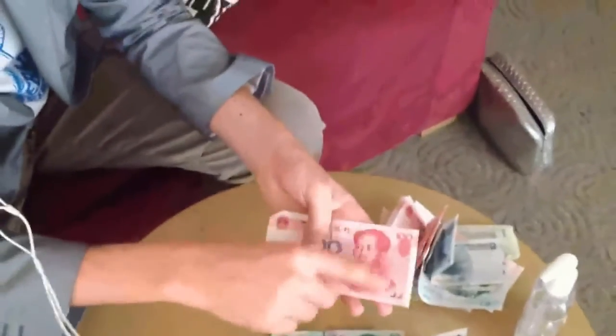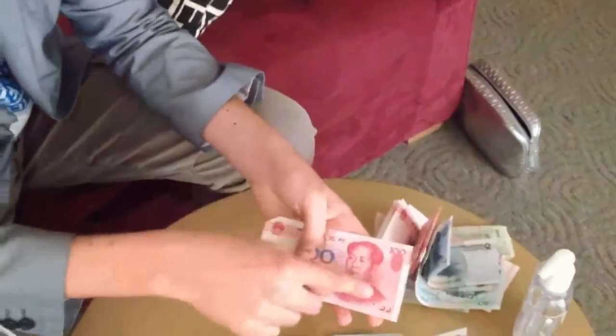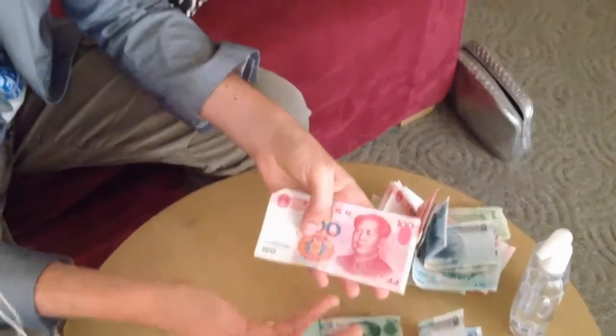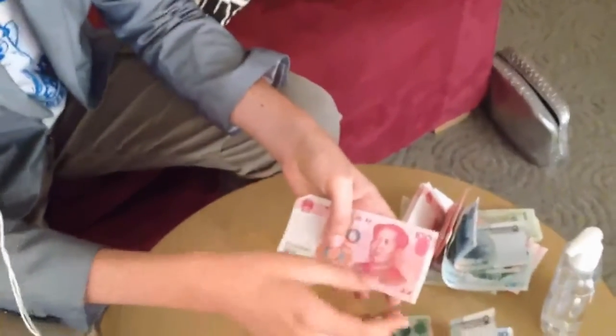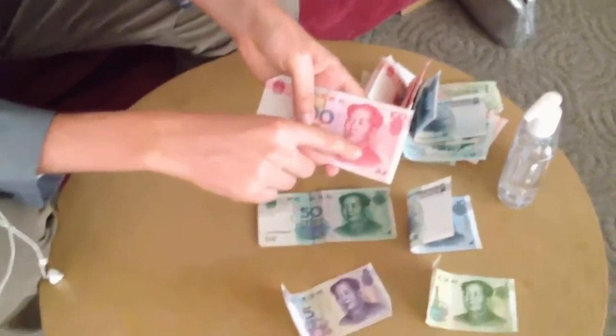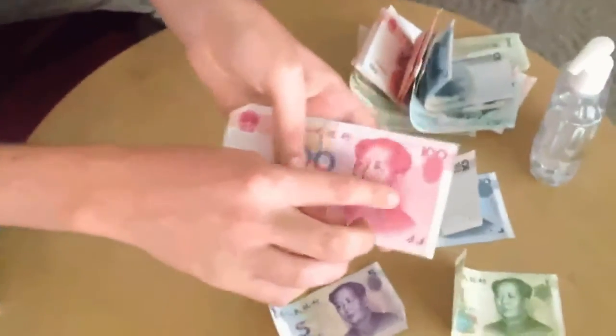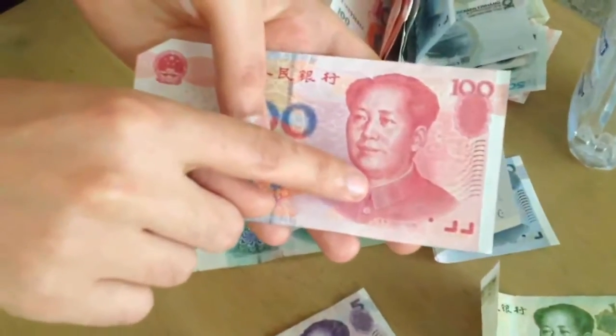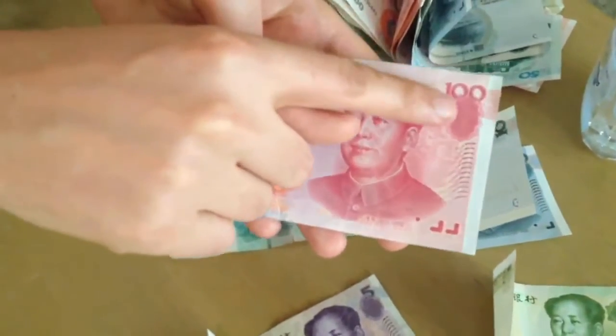You see there, that was the old, I think it's Mao. That's what we call him, Mao here. He founded the People's Republic. And on his collar, if you zoom in closely, you might not be able to see it, but if you touch it, you can feel it.